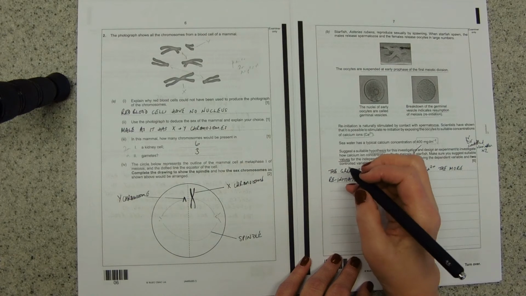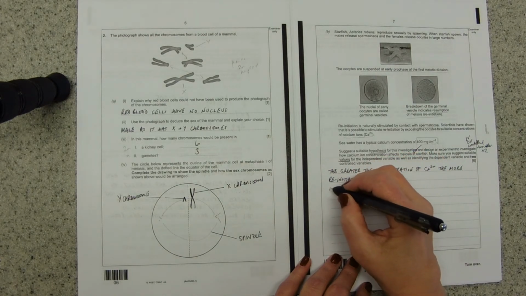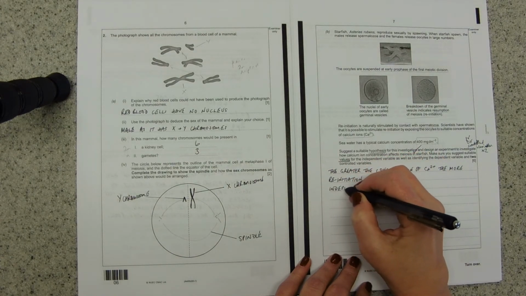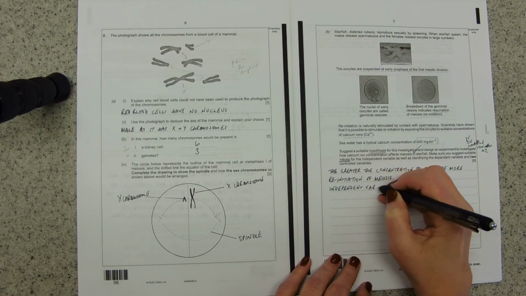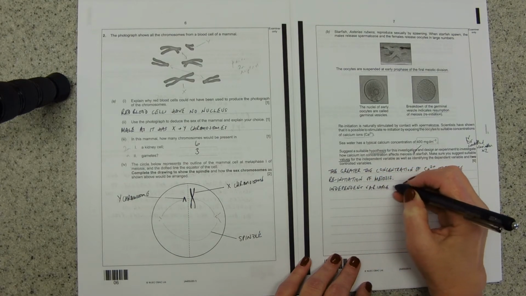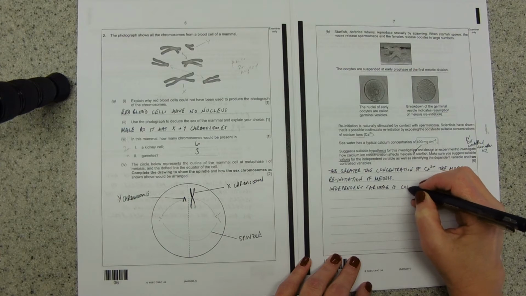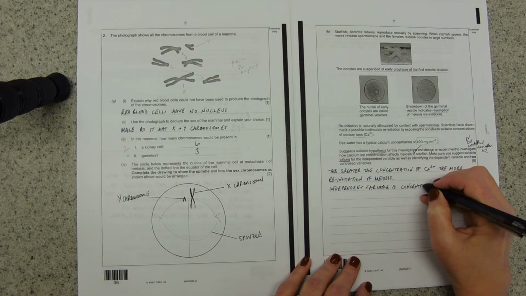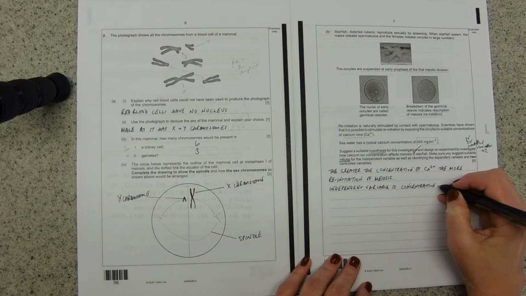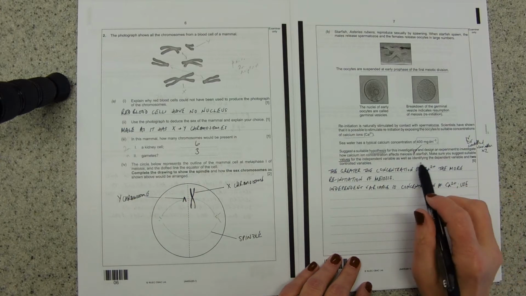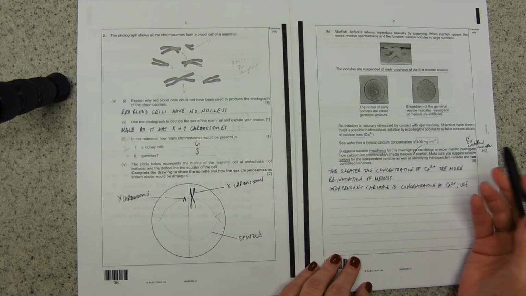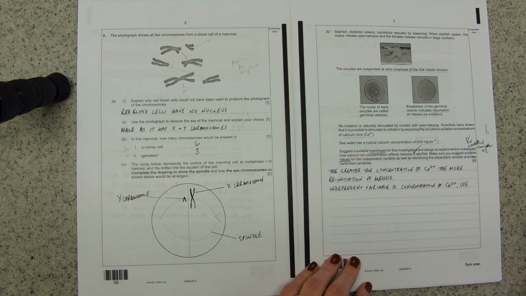So, the independent variable is concentration of calcium ions, and we want values that are around 400, maybe a couple lower and a couple higher.